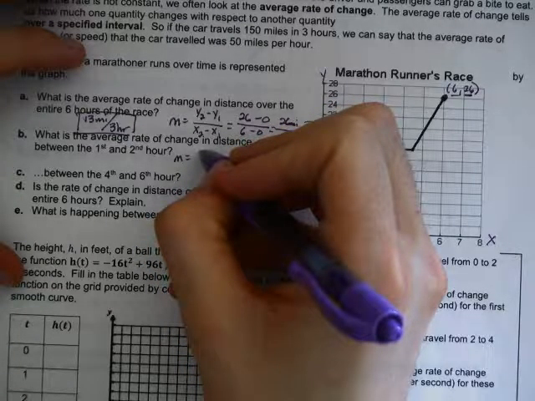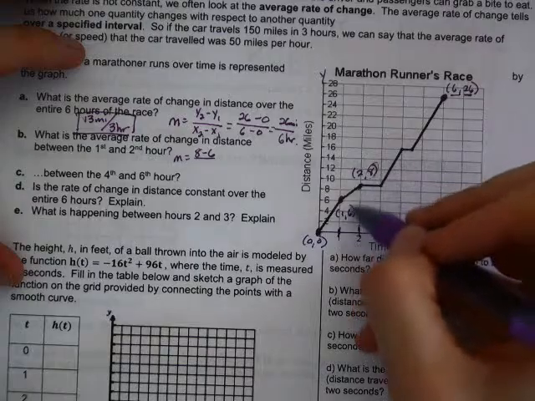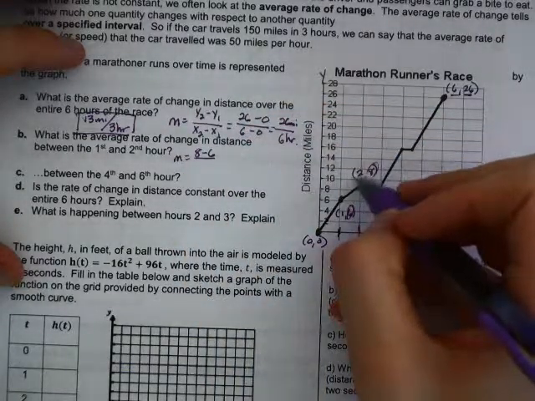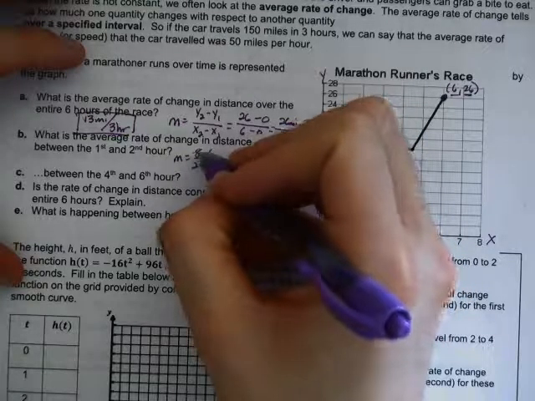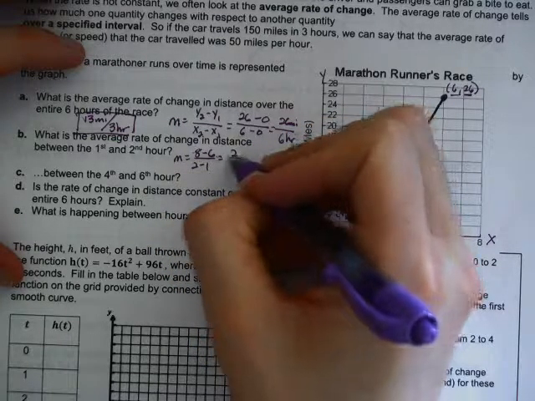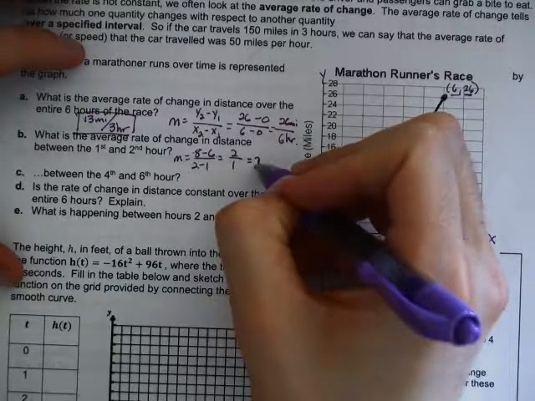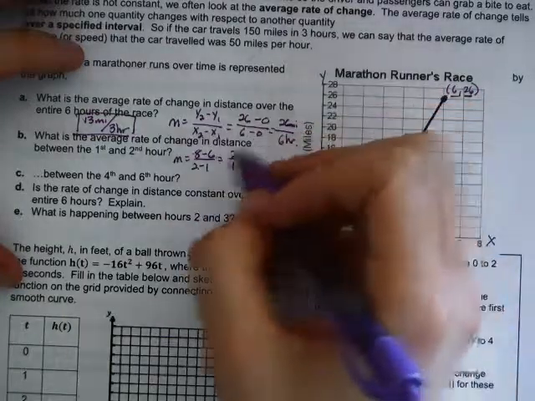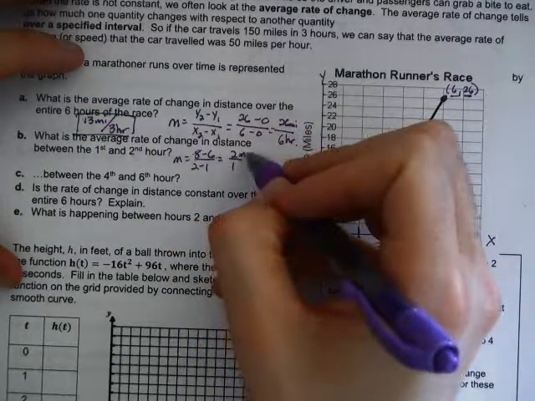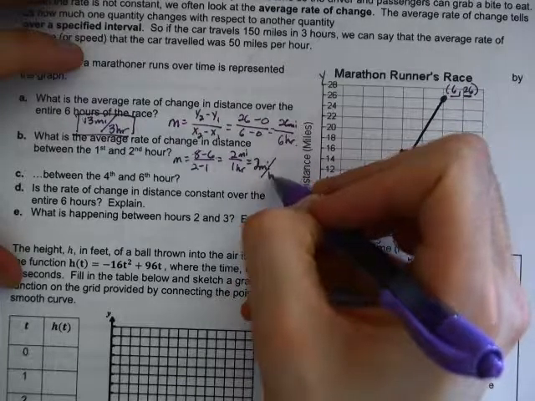So the y values are 8 and 6, so 8 here, 6 here, and the x values are going to be 2 and 1. When you do that difference, 8 minus 6 is 2, 2 minus 1 is 1. That means our rate of change is going to be 2 miles, because that's our distance here, per 1 hour, so 2 miles per hour.